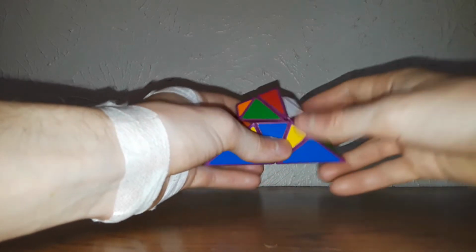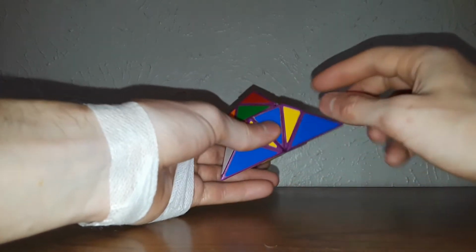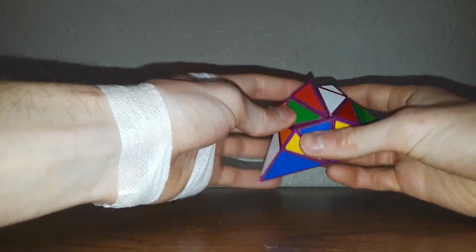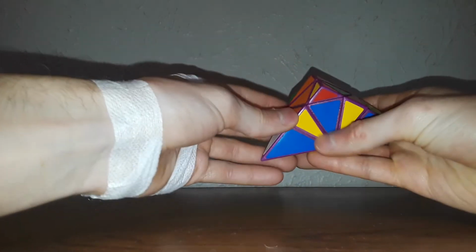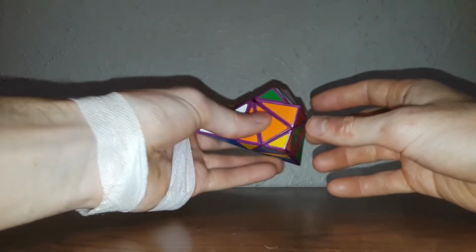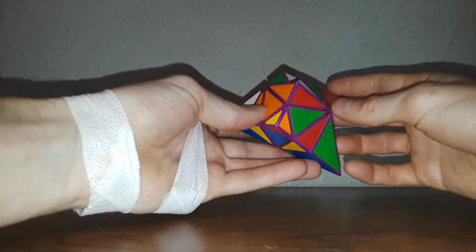So for the edge of insanity, same thing with the centers, which are these pieces right here. We can just line them up. So those three are good.